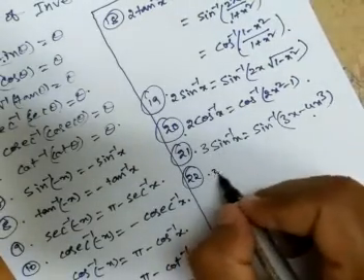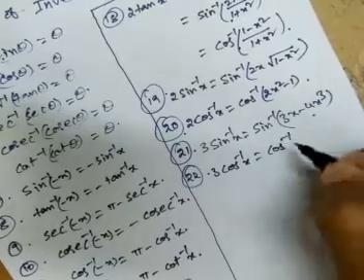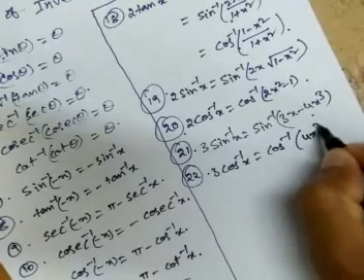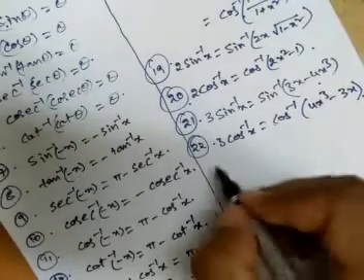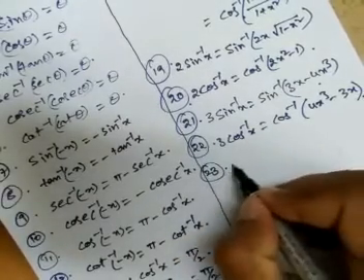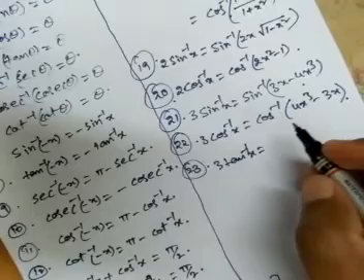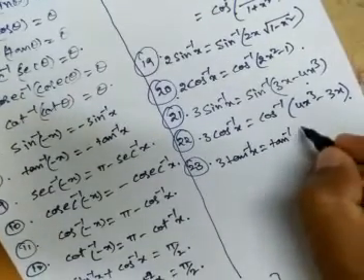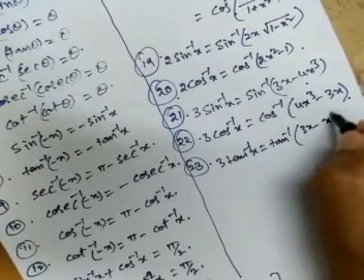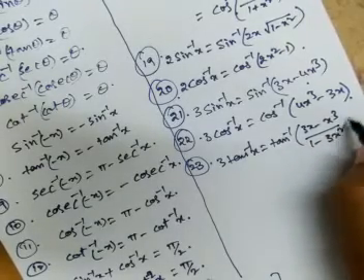Next, 3 into cos inverse of x equals cos inverse of 4x cube minus 3x. 3 into tan inverse of x equals tan inverse of (3x minus x cube) by (1 minus 3x square).